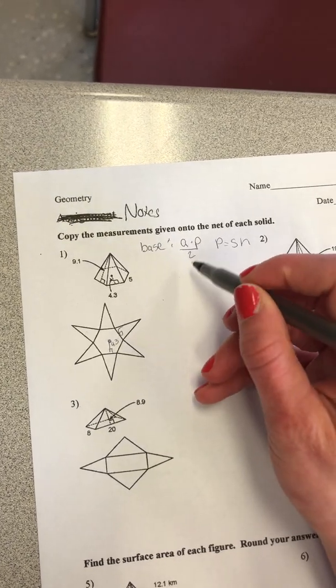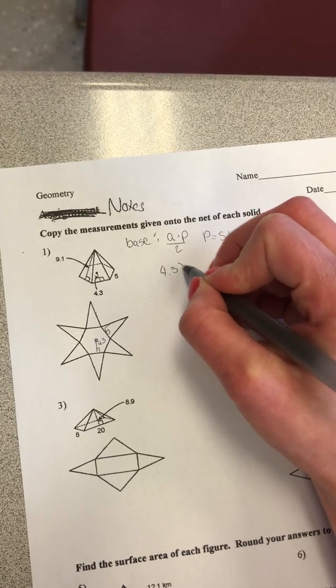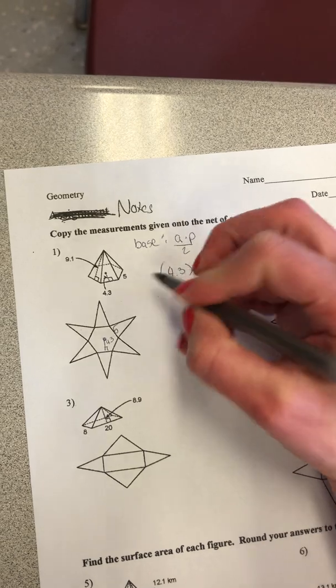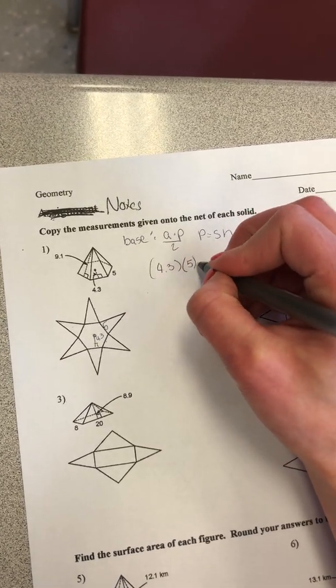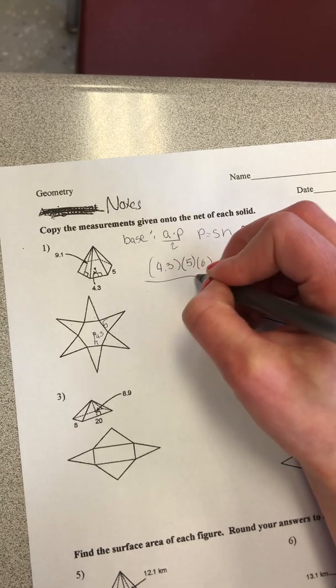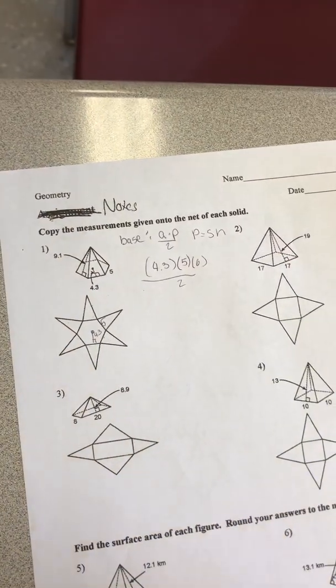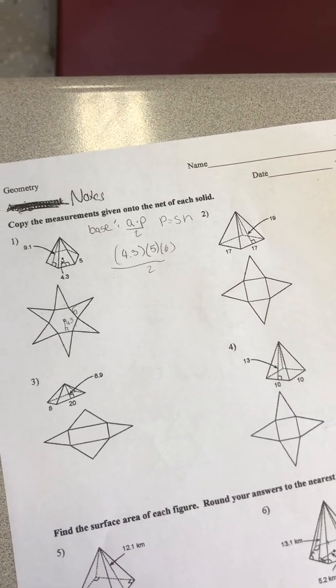So what I'm going to do is I'm going to take my apothem, which is 4.3, multiply by my perimeter, which is the side length, 5, times the number of sides, 1, 2, 3, 4, 5, 6, and divided by 2. 5 times 6 is 30. 30 divided by 2 is 15 times 4.3. Let me grab a calculator.